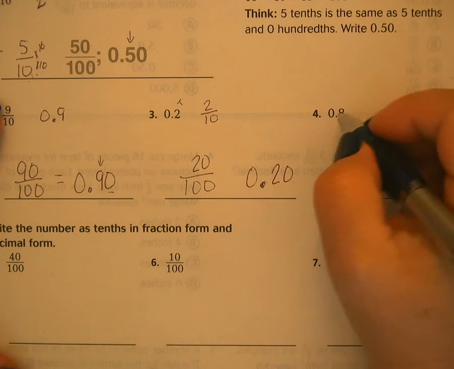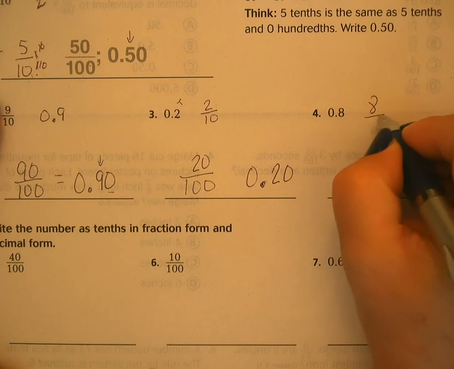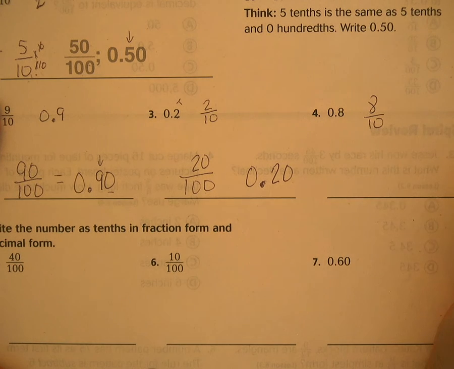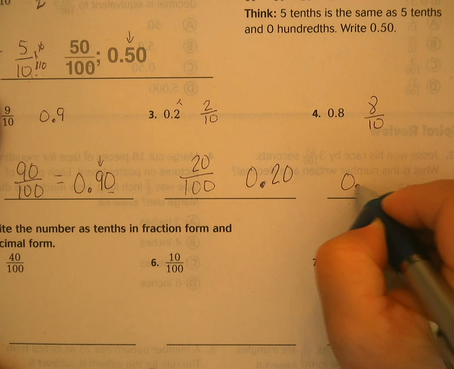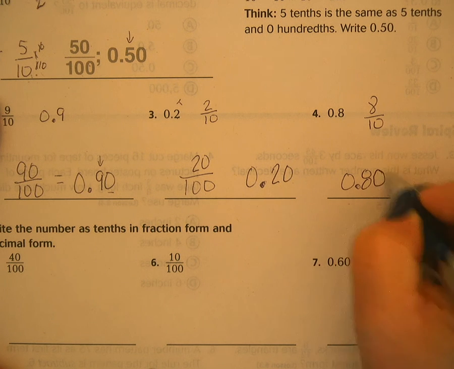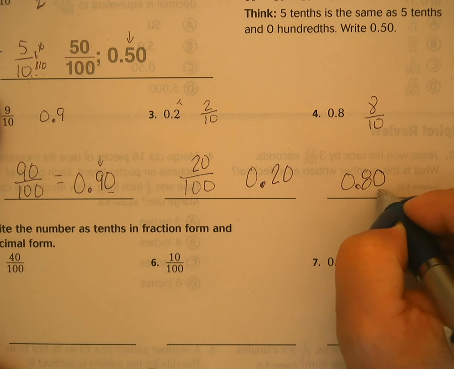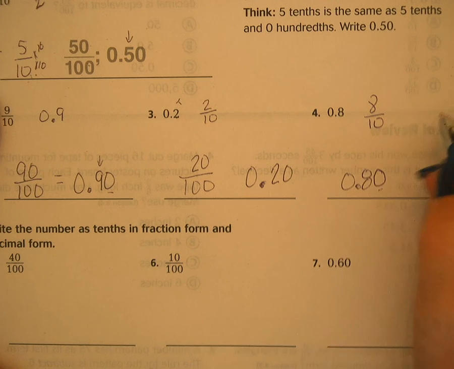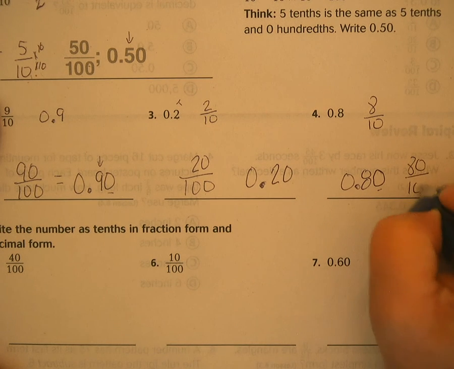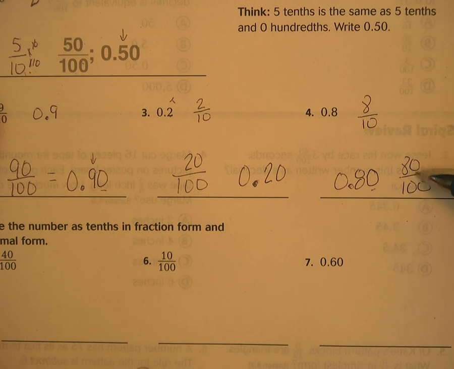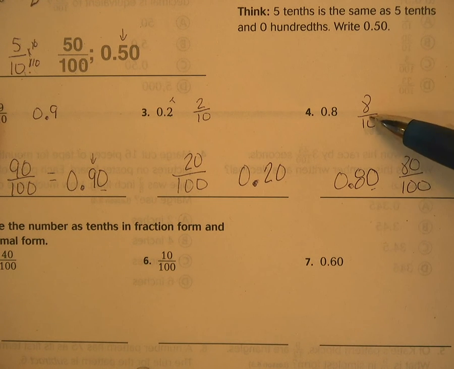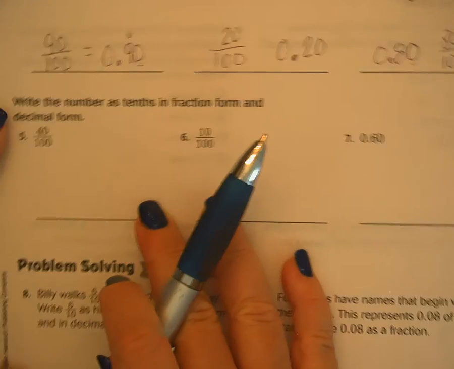That is 8/10 as number 4. 8/10 in fraction form looks like that. In decimal form, moving it to a hundredths place, you leave it right there and you don't move it, you put a 0 there to hold the place as the hundredths. So you read this as 80 hundredths. Fraction form, 80 hundredths. And you can see, if you were just to drop the 0, you would end up back in the tenths form.